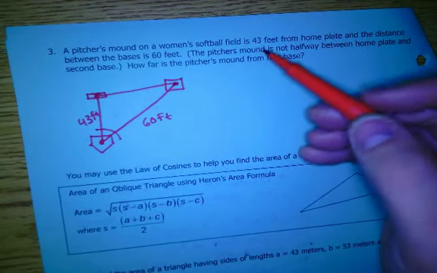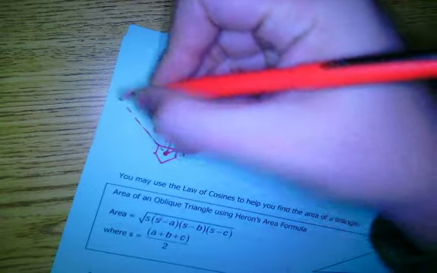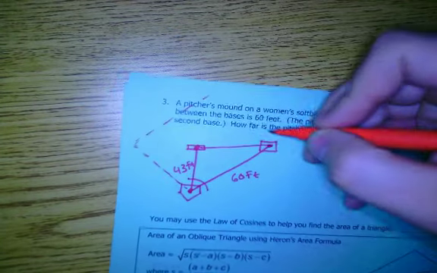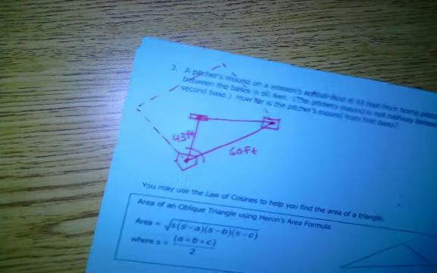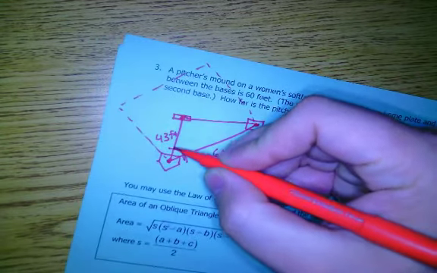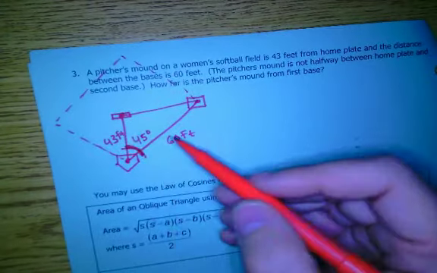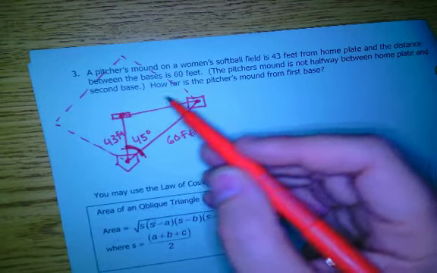Alright, just to give you a heads up on baseball fields, if I were to draw all of the bases, it's probably not going to fit on here, but if I were to draw all the bases, it's a square. So this angle would be how much? Very good, 45 degrees. So now we can use our law of cosines to figure out this value right here.